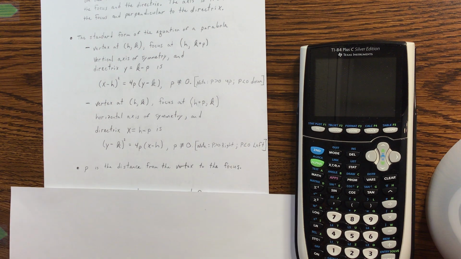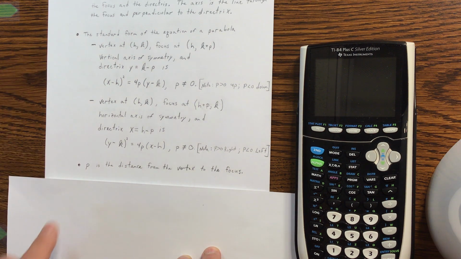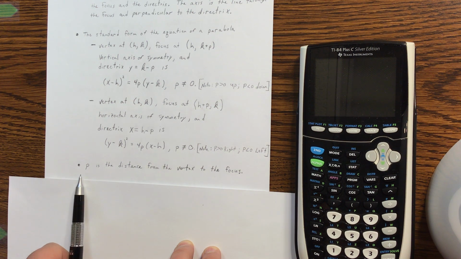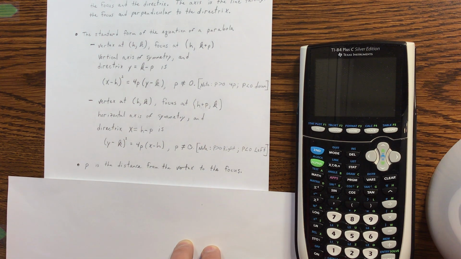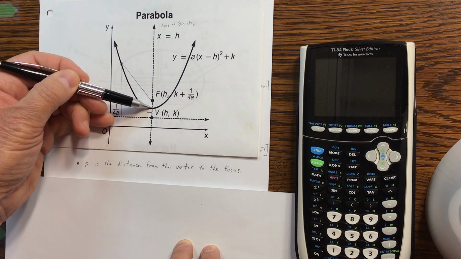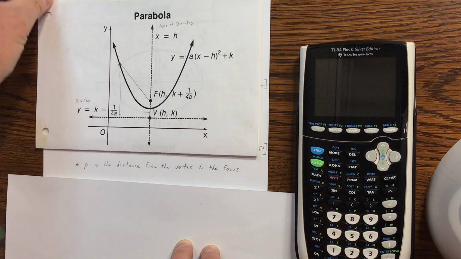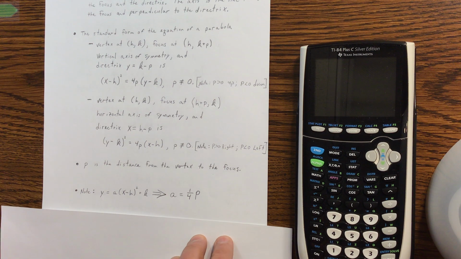Now, the next thing they want to talk about, another bullet point for Roman numeral 1, is the value of p that comes from the equation. The value of p is the distance from the vertex to the focus. All right, once again, p is the distance from the vertex to the focus. So if we know this right here, that is going to be our value of p. Then another one here is just a special note. They use that on a couple of examples on page 736.